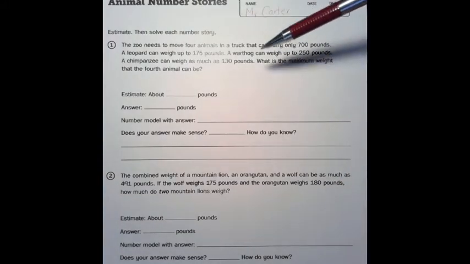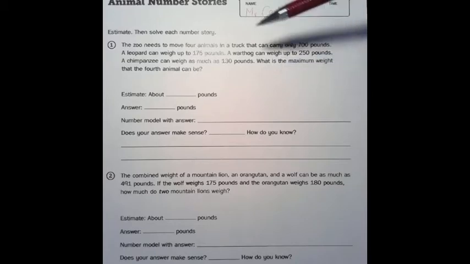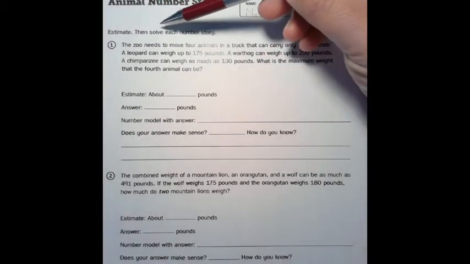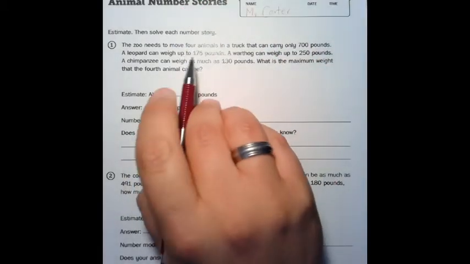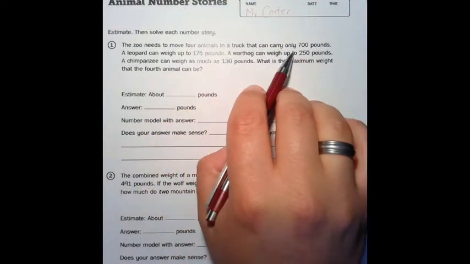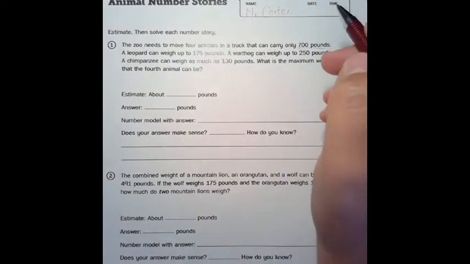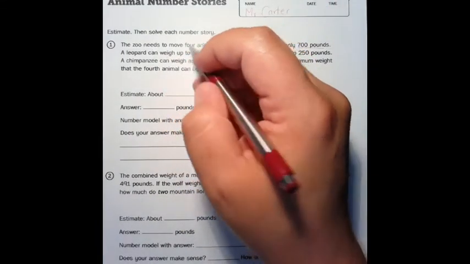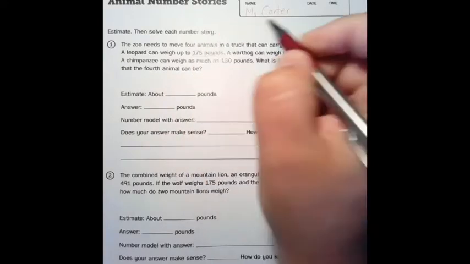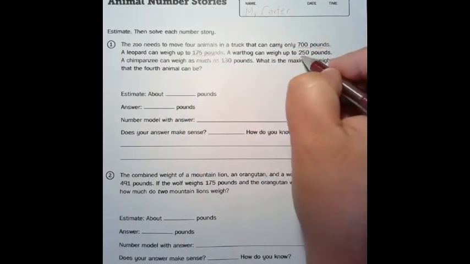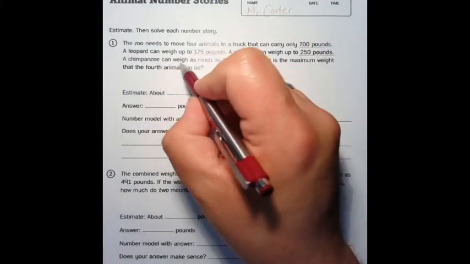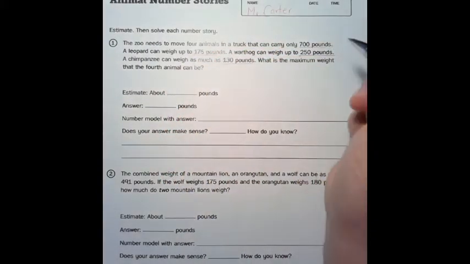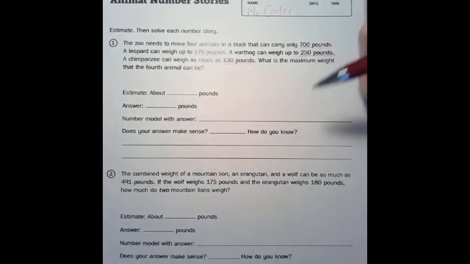Alright, so we have a couple number stories here that we're going to work on, and we are first going to estimate, and then we're going to solve each number story. Number one, the zoo needs to move 4 animals in a truck that can carry only 700 pounds. A leopard can weigh up to 176 pounds. A warthog can weigh up to 250 pounds, and a chimpanzee can weigh as much as 130 pounds. Now, what is the maximum weight that the 4th animal can be?